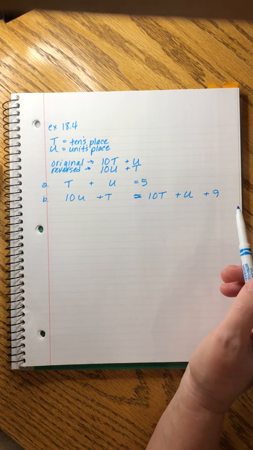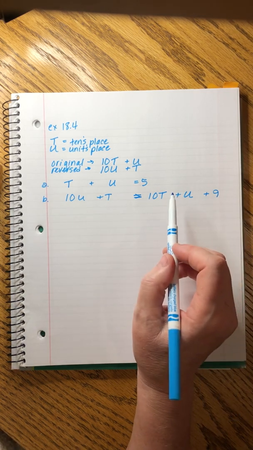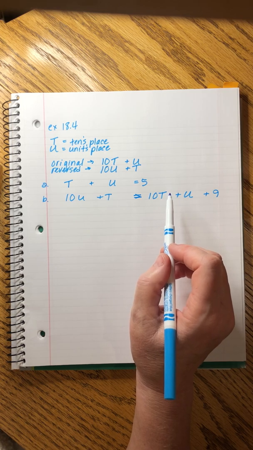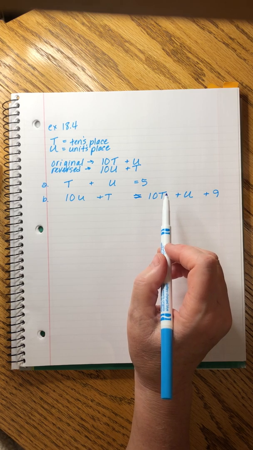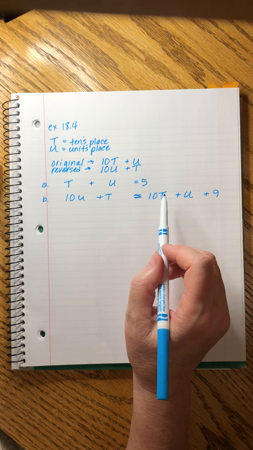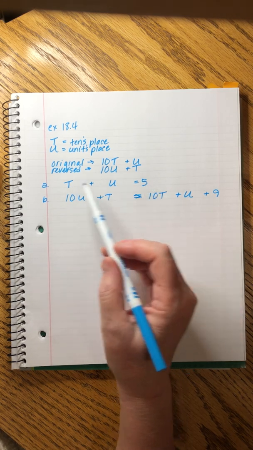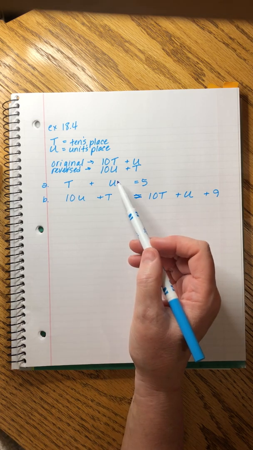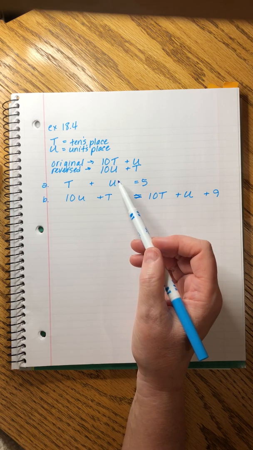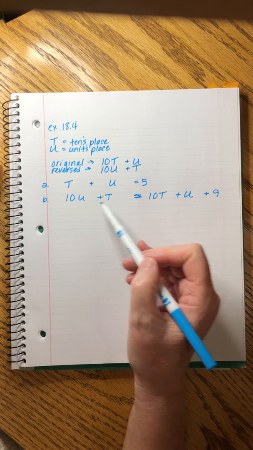All right, so now we are in really great shape. What we can do is solve this first equation for either t or u, whichever we prefer, and then we can substitute into these.